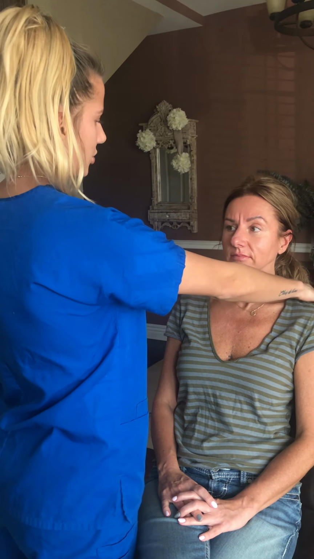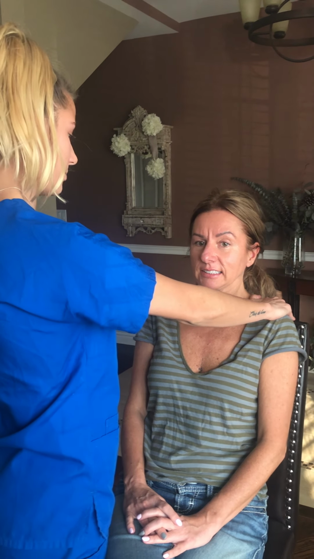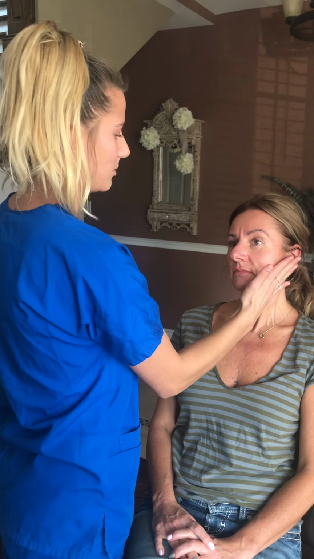Okay, and then last part, I'm going to be checking the function of the cranial nerve number 11. So by that, I'm just going to push down on your shoulders and you're going to resist it by pushing up. Okay, good. And now we're going to do the same thing but with your face. So I'm going to put my hand here and push against it. Turn your face. Okay, good. Now the other side, turn. Perfect. And that concludes my face, neck, and head assessment.